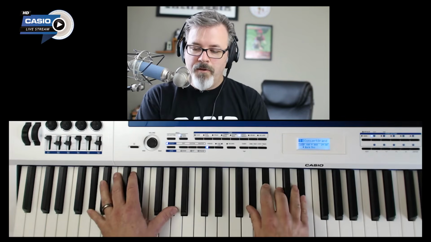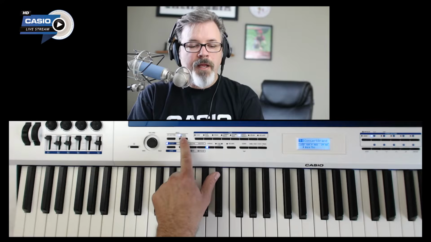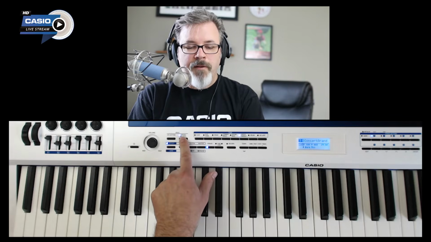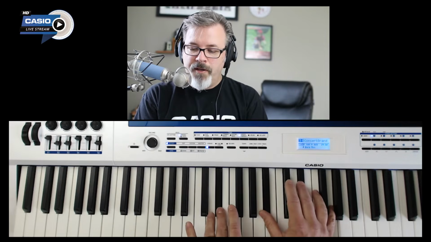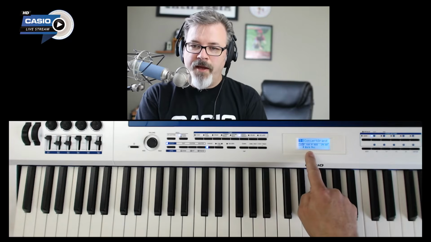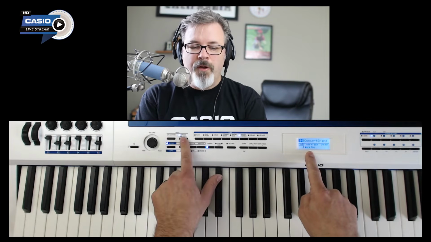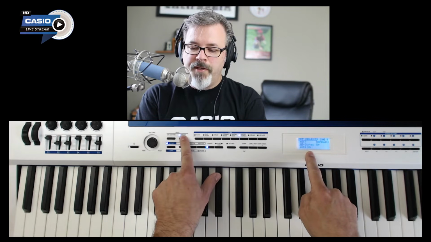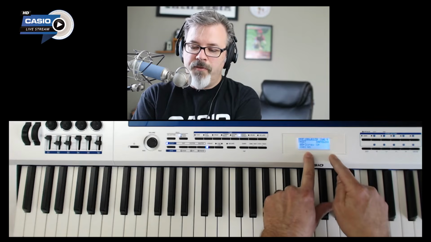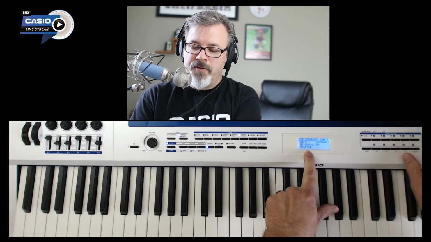So we just learned something else. The drum pattern is being played because the arpeggio is on, but the arpeggio is also playing on this other sound that I just selected. So press and hold that arpeggio button, and for the zone that I have selected, I can turn that zone off. Let me just zoom in so you can see that.